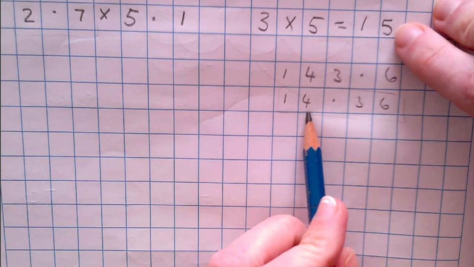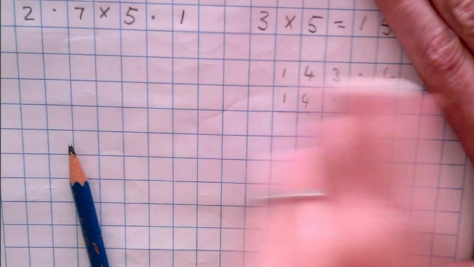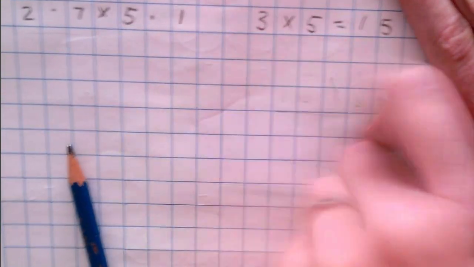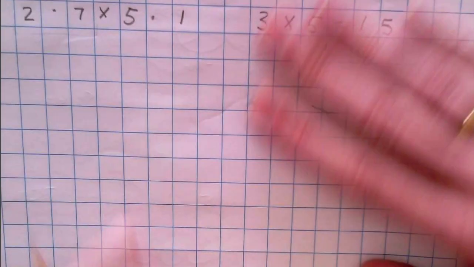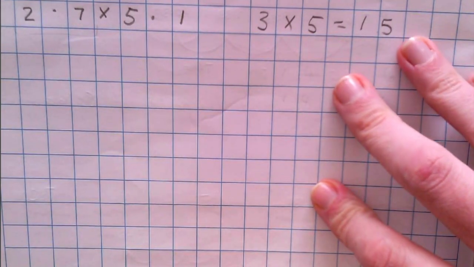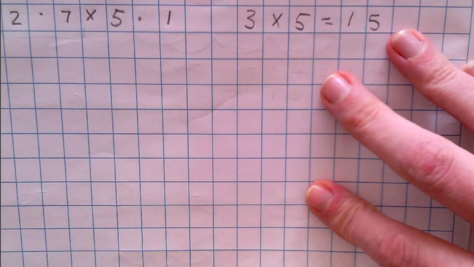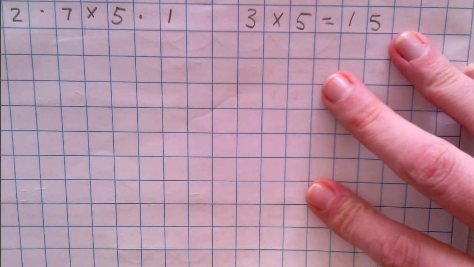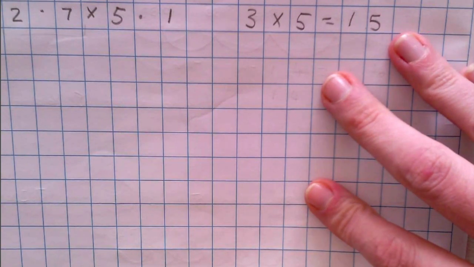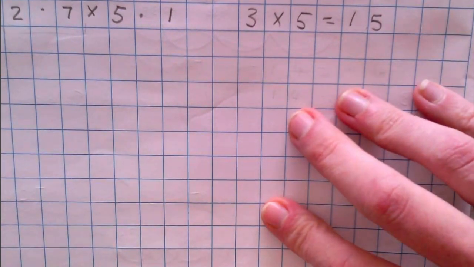So when we make an estimate, it lets us use our logic to check whether our answer is reasonable or not reasonable. And that's a very important skill to have, especially when you're doing tests and things like that where you're not allowed calculators. If you can do really quick estimates in your head, it really helps you to make sure you haven't made those silly mistakes that we often do when we're under pressure.